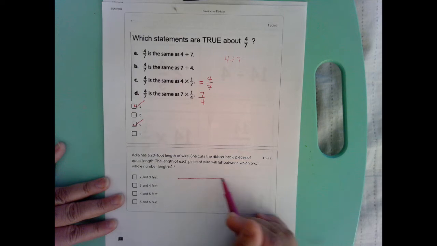Okay. Adia has a 20-foot length of wire. She cuts it into 6 pieces of equal length. The length of each piece of wire will fall between which two whole number lengths? Okay, so here is Adia's wire. It's 20 feet.